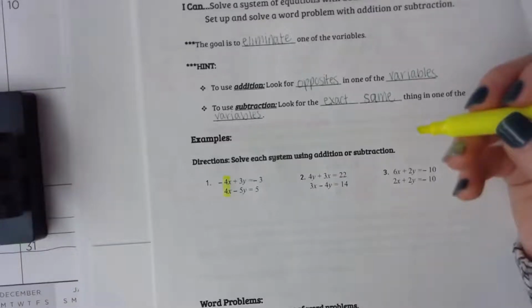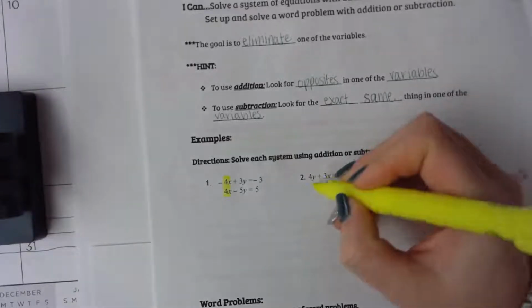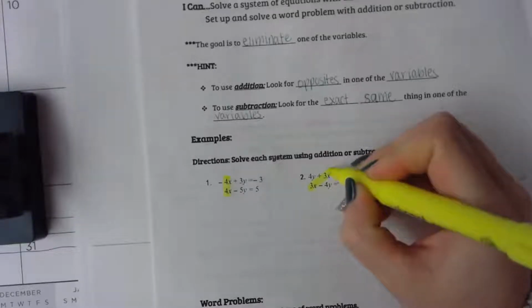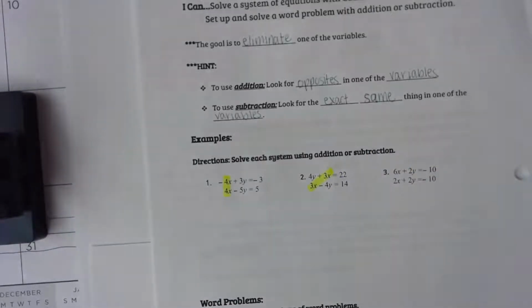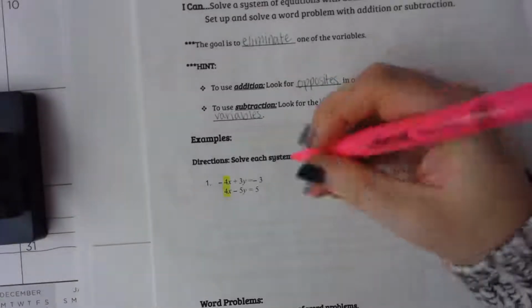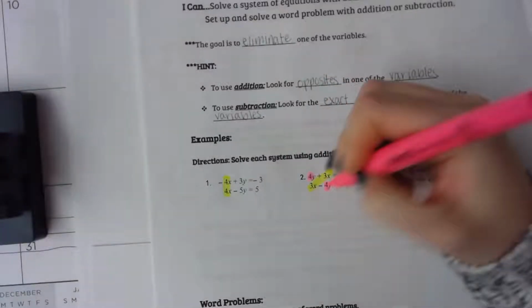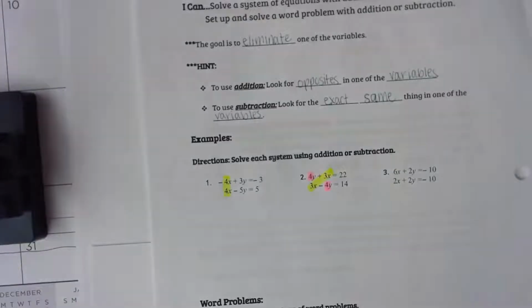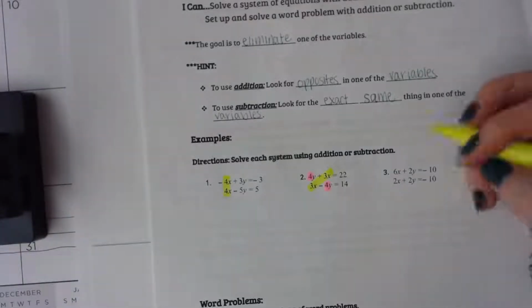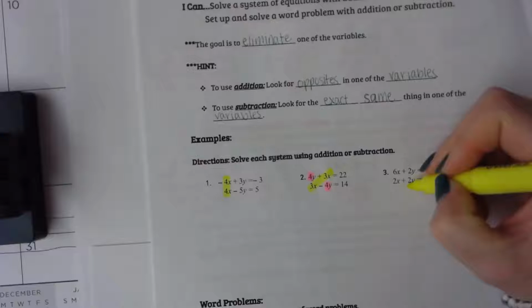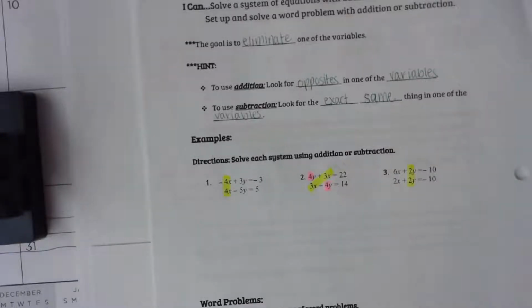Over here, we actually have 3 x's that are the same, and then the 4 y's that are the same. We'll talk about that one in a minute. And then over here, we've got the 2 y's.